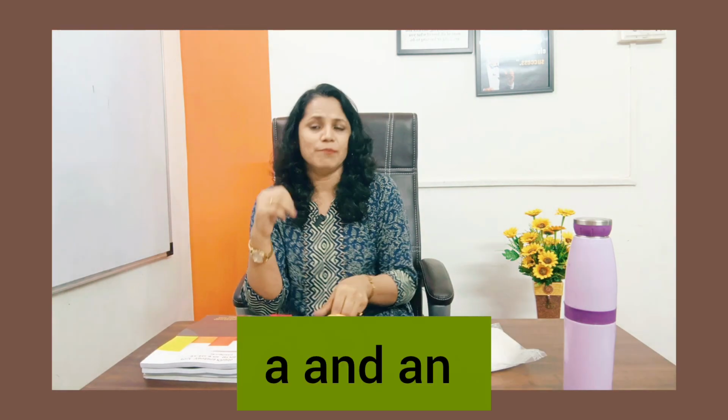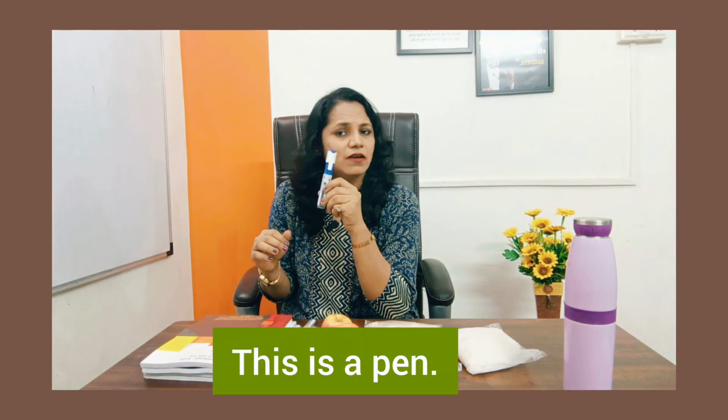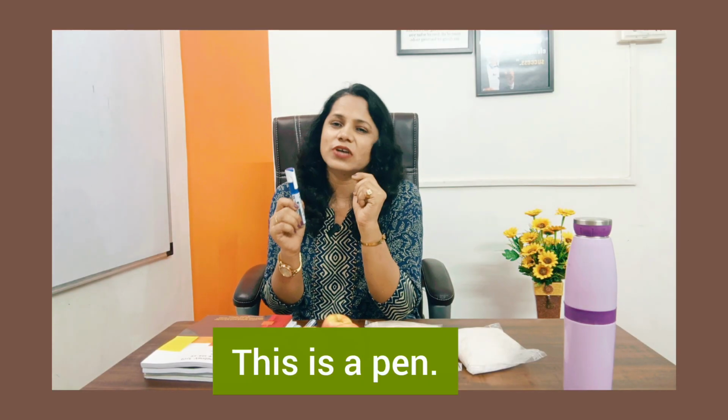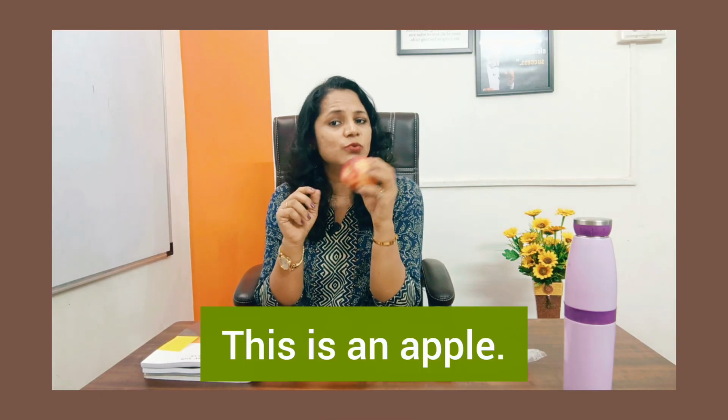With countable nouns, we can use indefinite articles like a and an. For example, this is a pen. So I have used the article a. Then this is an apple. So I have used the article an. This is a book. This is a bag. This is a bottle. This is a table. This is a mobile. This is a window. This is a chair. So all these are countable nouns.